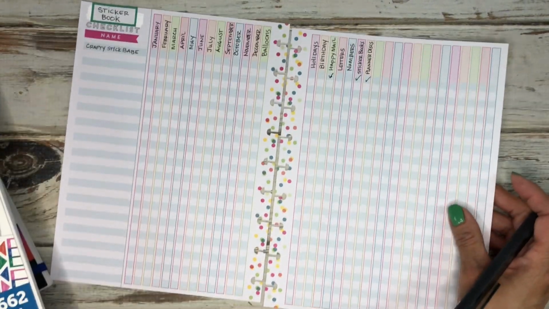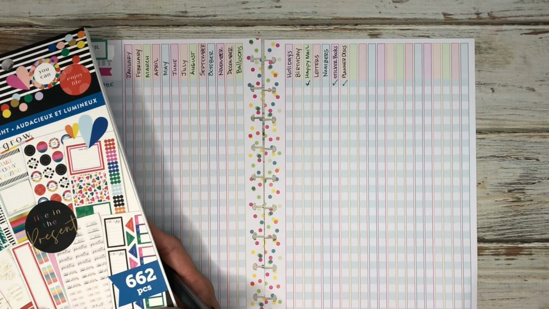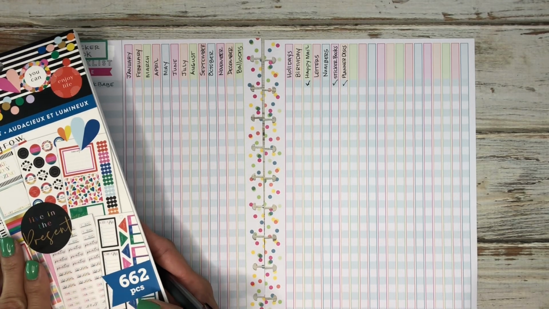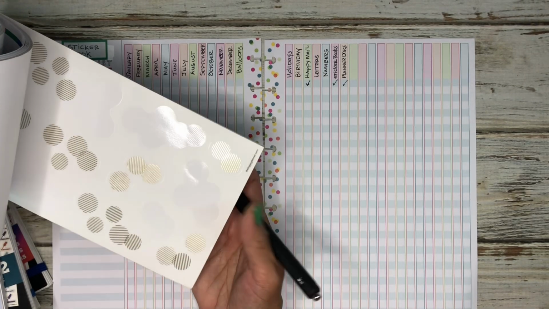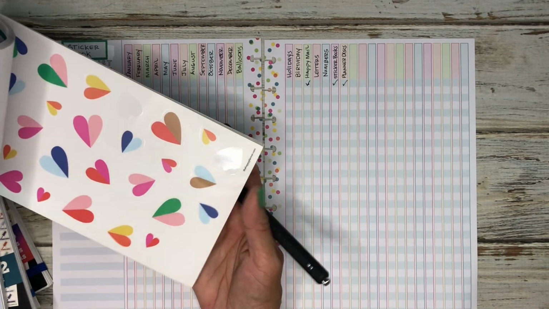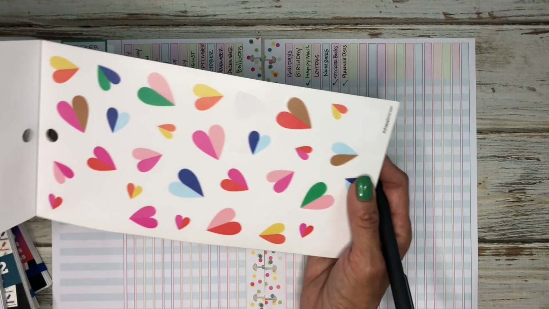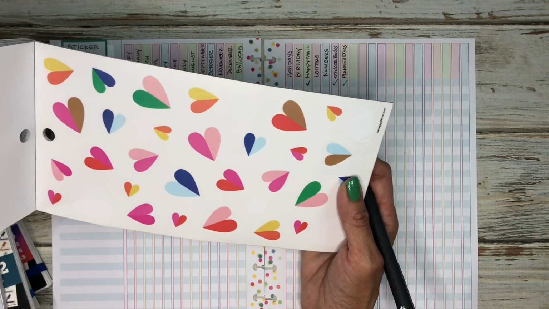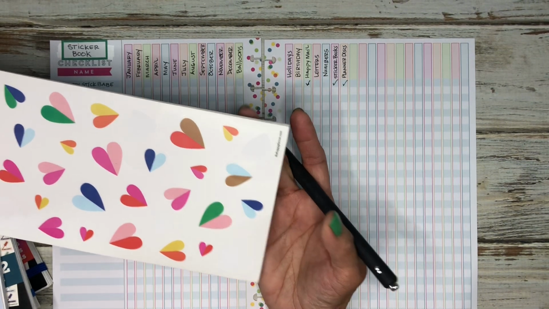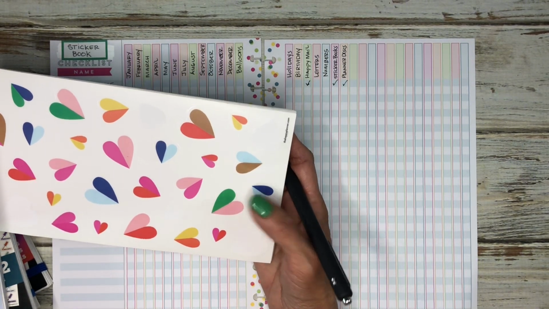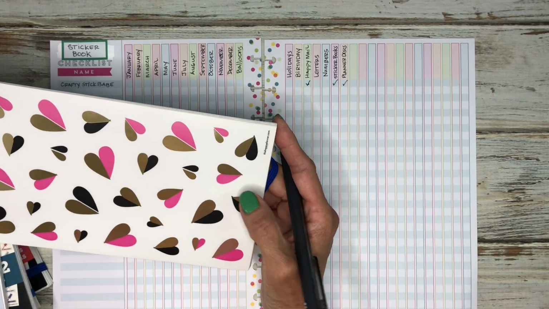Okay, and then let's go to this one here. The reason I have this idea is because of this book right here. I recently used it for a plan with me, and when I was going through it, I realized that this book has a lot of stuff of hearts. So I could easily use these for Valentine's Day, but I didn't think about it. I didn't know that these stickers were in here, because again, I have so many sticker books that I don't remember what's in all of them. So that's what made me make this list.